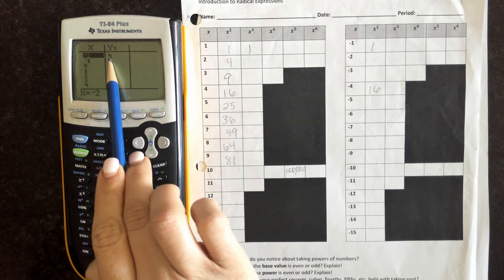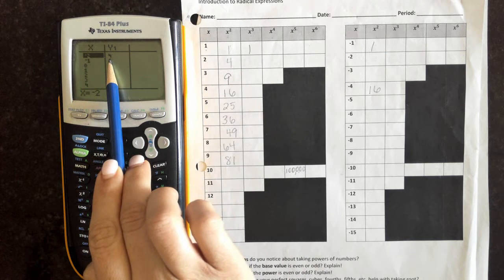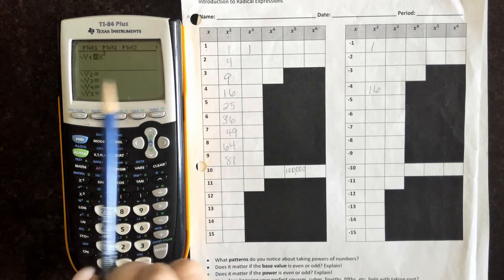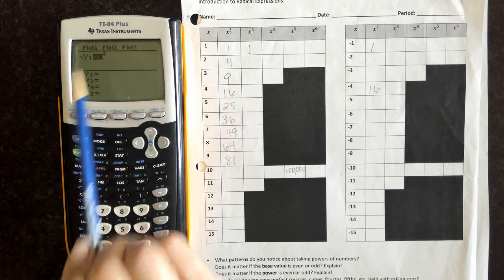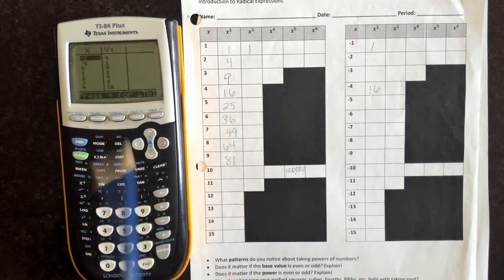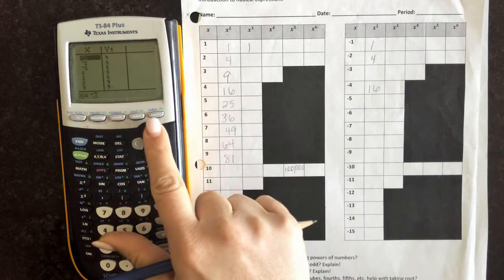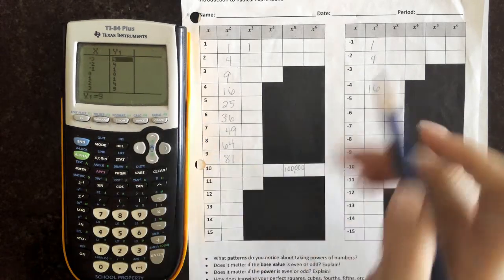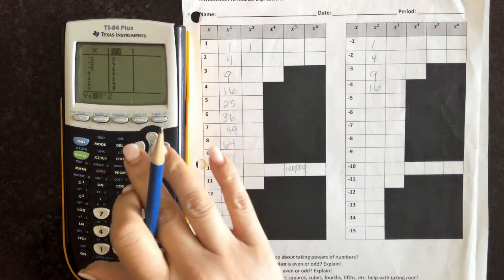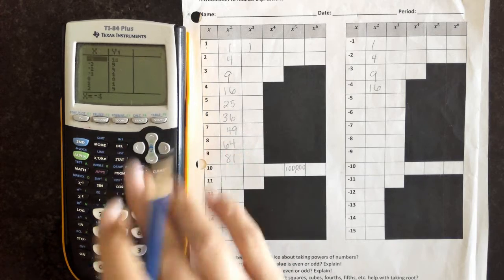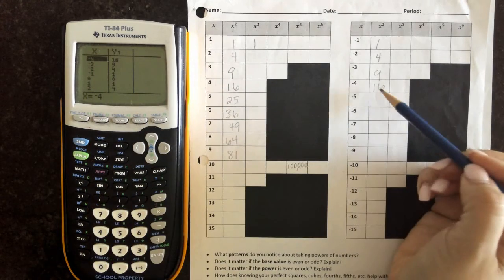Negative 2, if I square it, my calculator is squaring them because I told the calculator I want all my x's squared. When I put them in here, all my x's are being squared. That's giving me a y. So if I square a negative 2, I get 4. Negative 3 squared is 9. Negative 4 squared is 16.